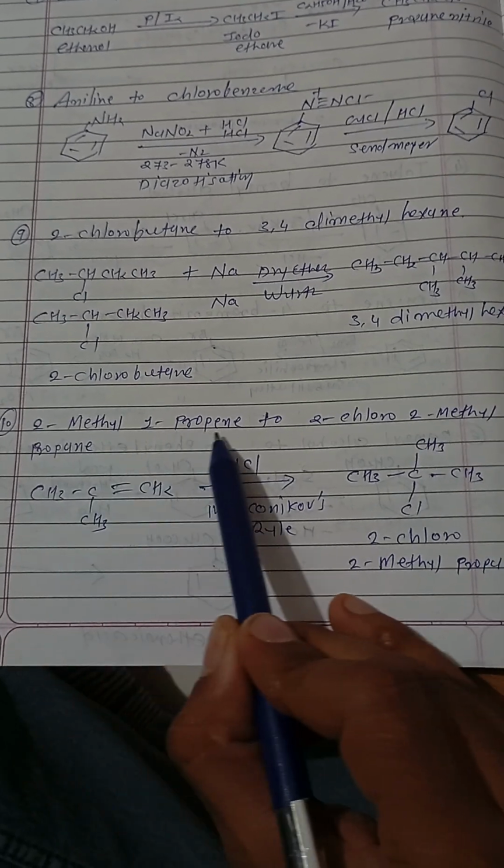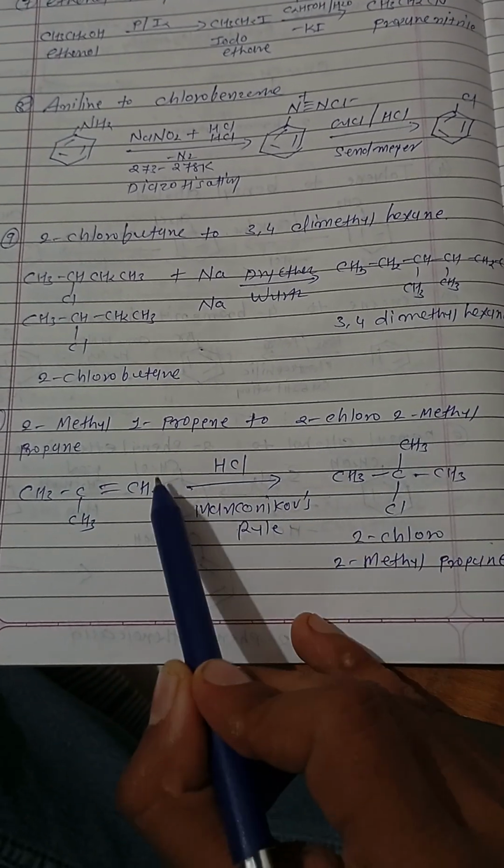10th example, 2-methylpropene to 2-chloro-2-methylpropane.